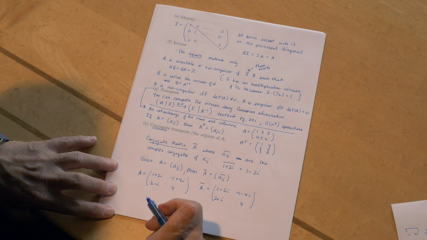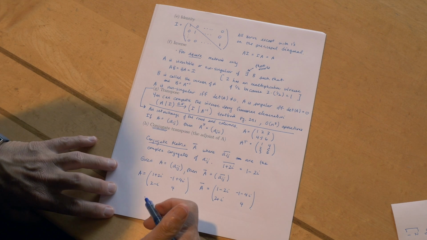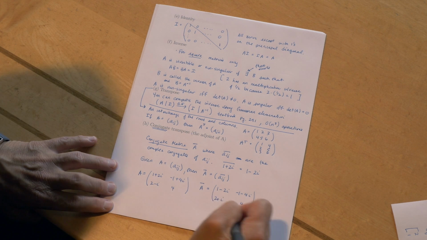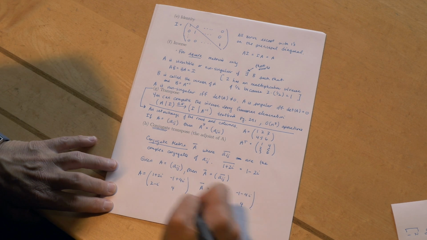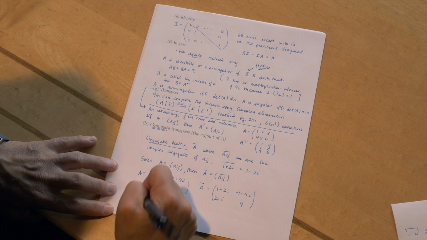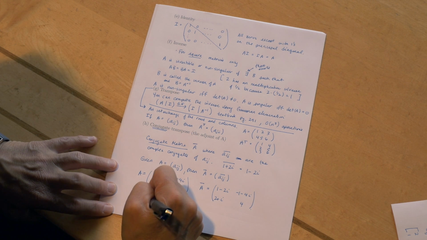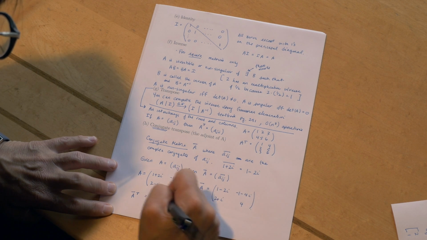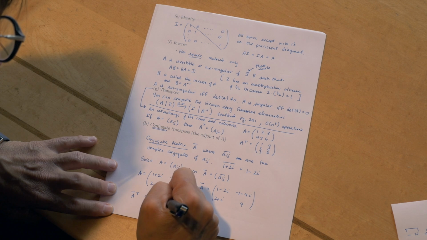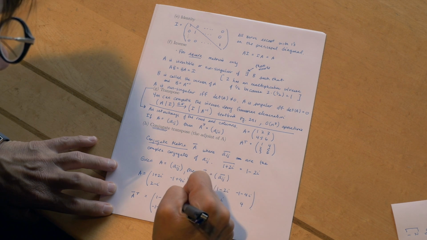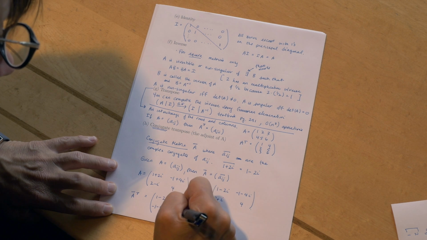Now if we want to do the conjugate transpose, what we do is we take the conjugate and then we do the transpose. So let us now take our A conjugate and make its transpose. So A conjugate transpose will look like this. We will now take the transpose, and the first row will become the first column. So that'll look like this. And then the second row will become the second column, looking like this.